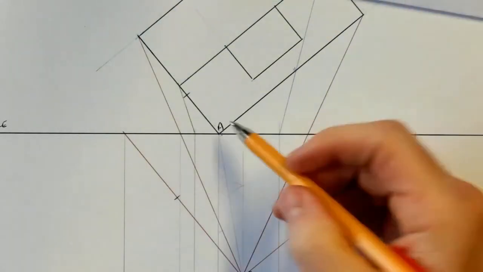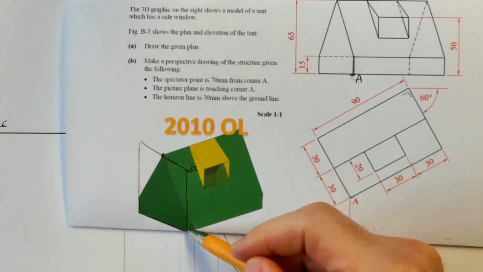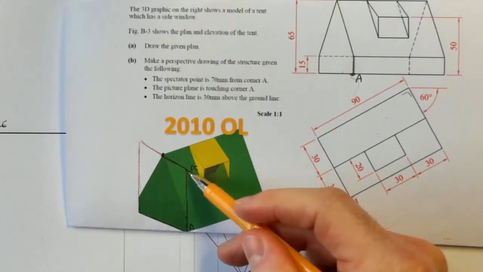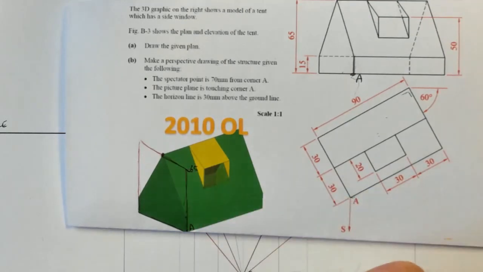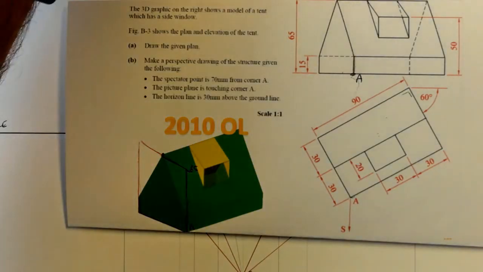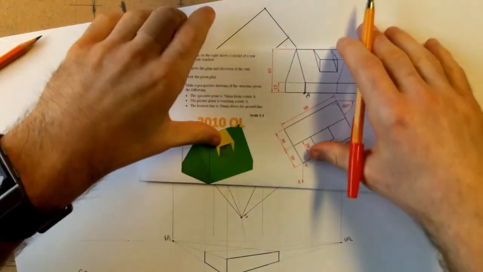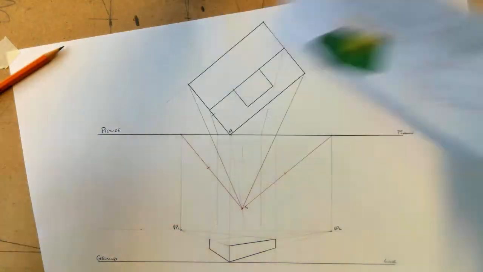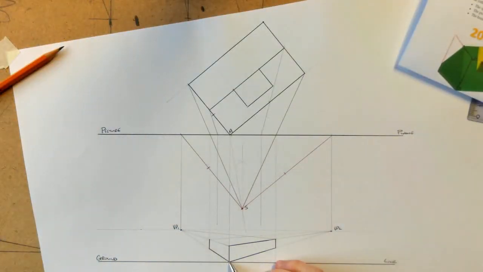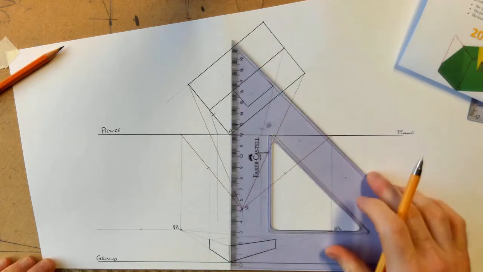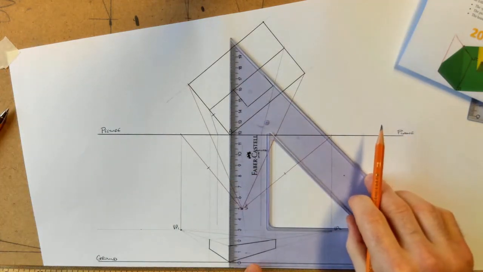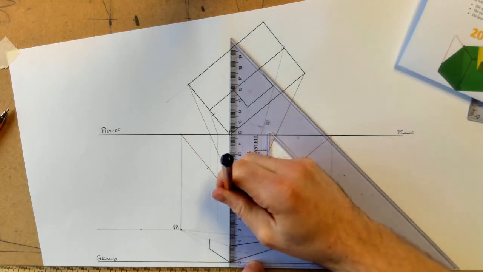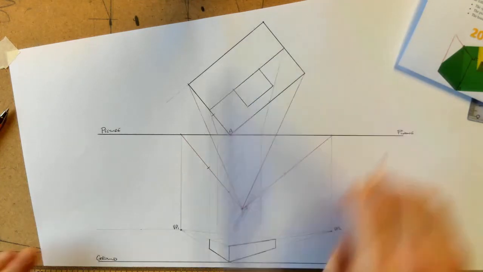So, looking at my plan, A is here, this is still A, this point here as we're looking at it in plan is still A, and it's at a height of 65. So one way I could do it is, from A, which is down in my plan, and I'll zoom out now again, from here I could measure up a height of 65. Right there, that's my little mark.